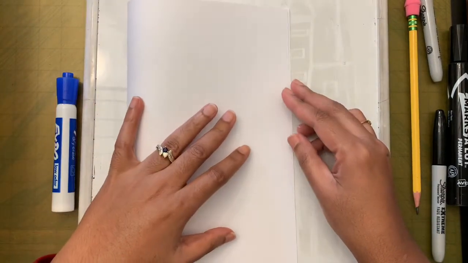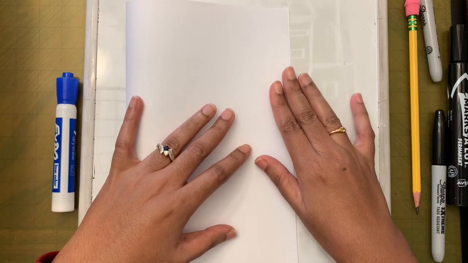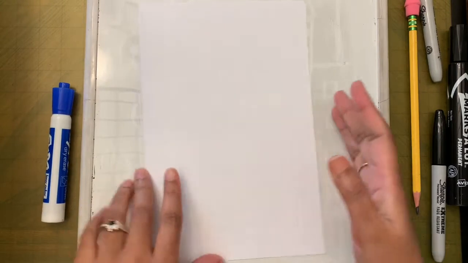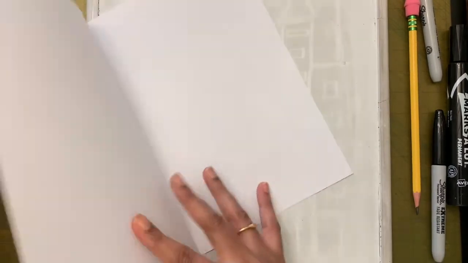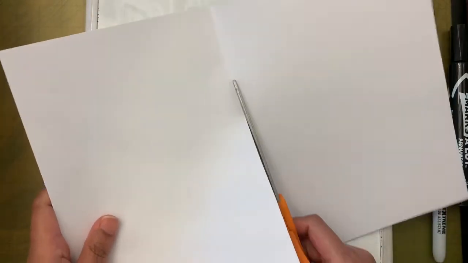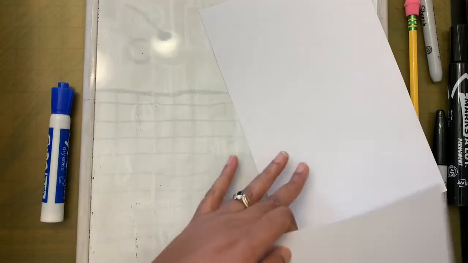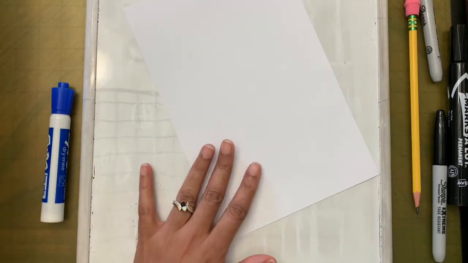I'm folding the paper like a book, matching the sides like I always do, making a crease, and I'm cutting the paper in half. Okay, if you already have half a paper from last week, you can use that. I don't have a paper from last week, so that's why I'm cutting this to make a paper. Okay, so I'm going to save this paper and I'm going to use this one.